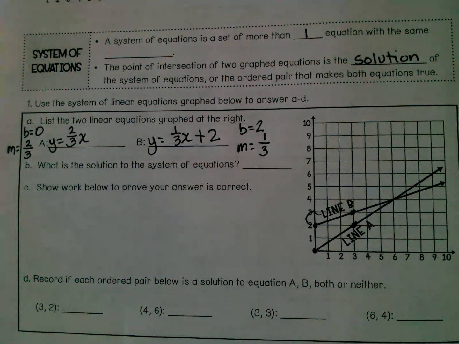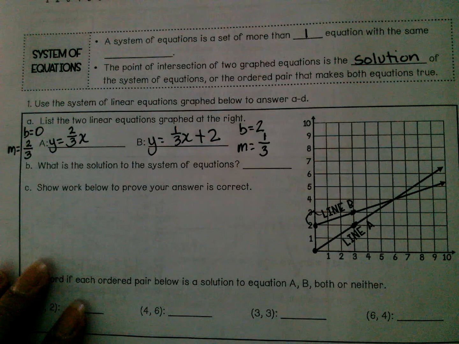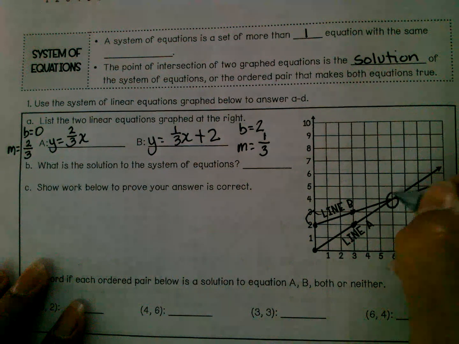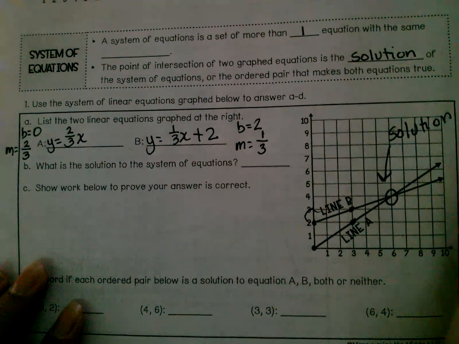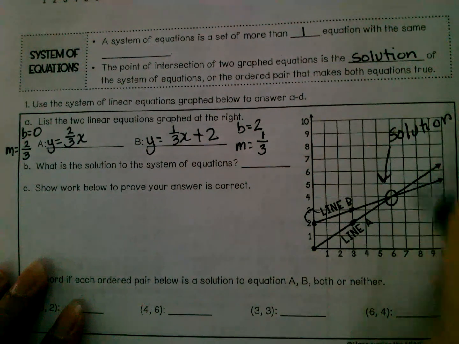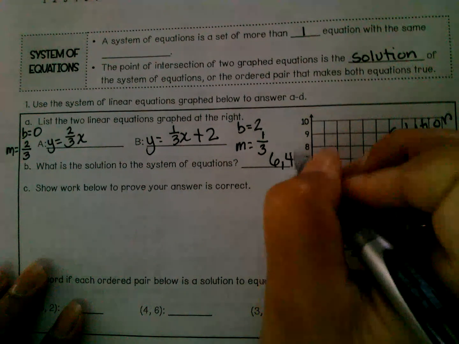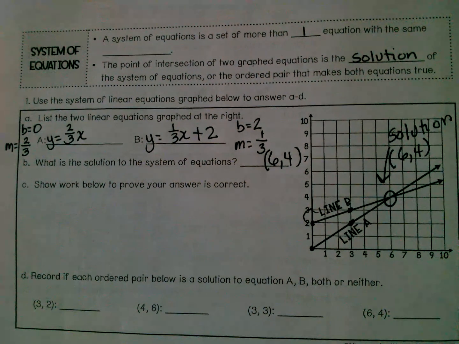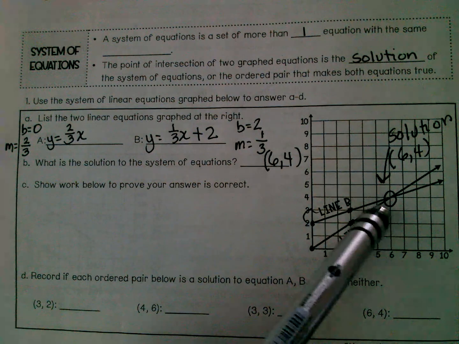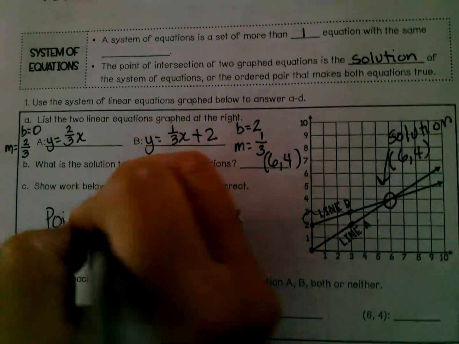And then it says, what is the solution to this system? What is that fancy for? What are they asking you for? Where are they crossing? Very good. So where are they crossing? Right here. This is the solution. And what ordered pair is that? 6, 4, right? I heard some of you say it. And no, we're not going to prove our answer. There's our proof. It is the point of intersection. So we can just write that. Point of intersection.